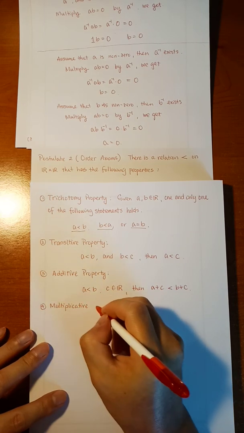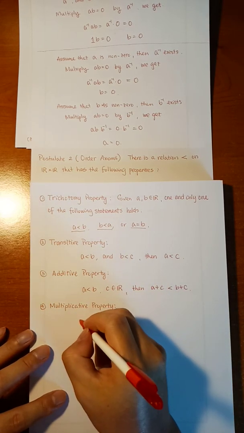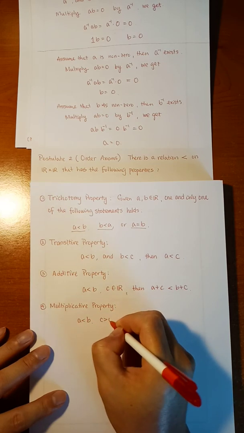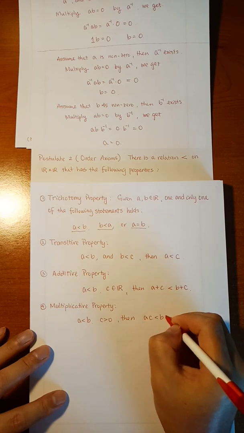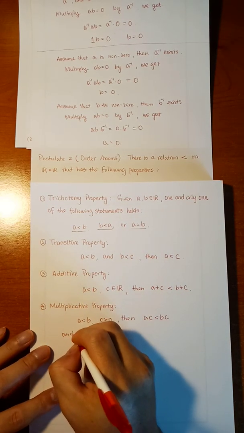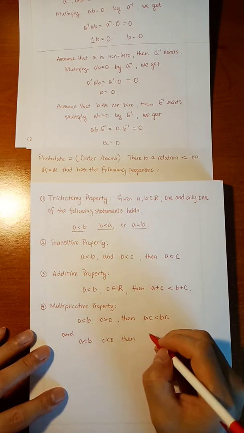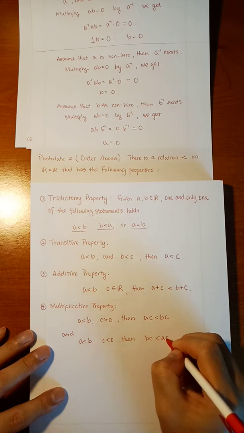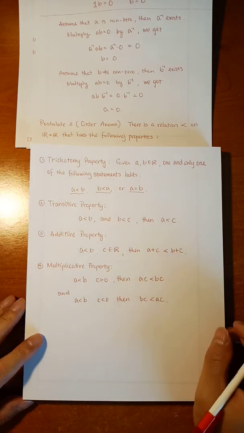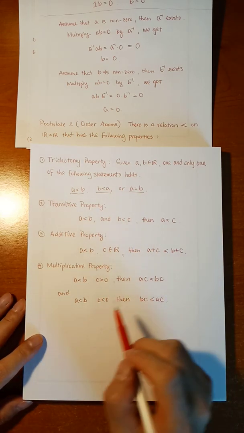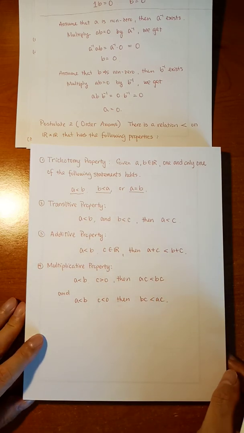Multiplicative property. If A is less than B and C is greater than 0, then AC is less than BC. And if A is less than B and C is less than 0, then BC is less than AC. So if you multiply this relation by a positive number, you keep the relation. If you multiply the relation by a negative number, you reverse the relation.